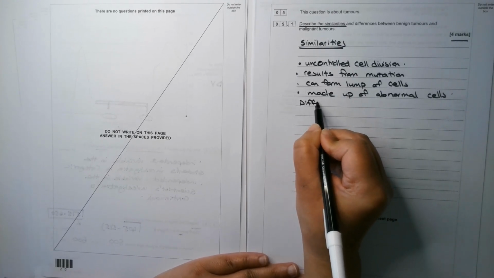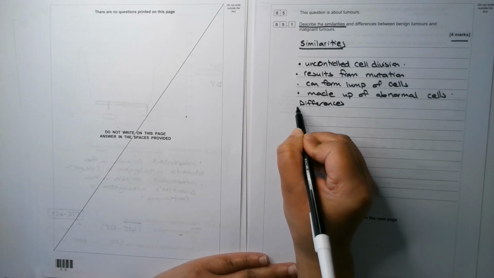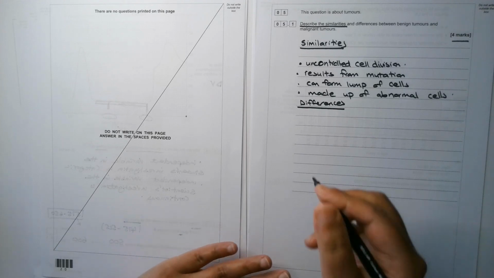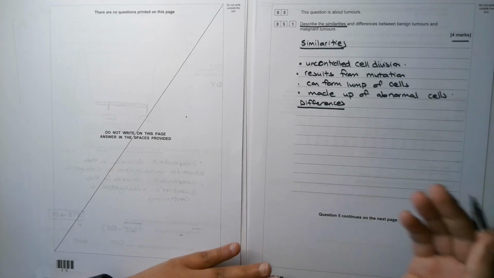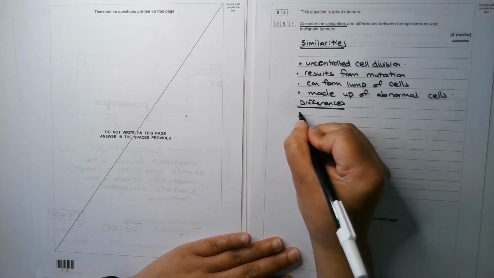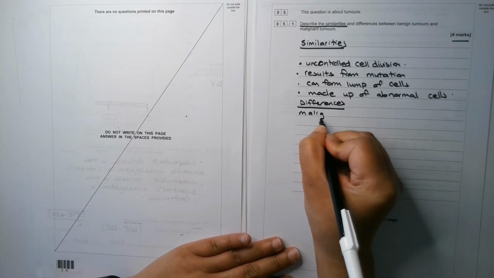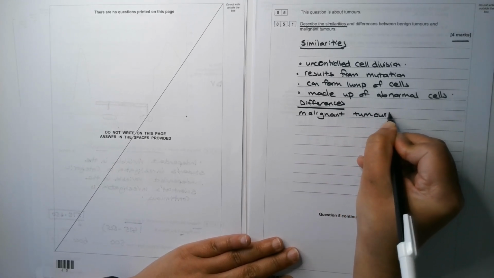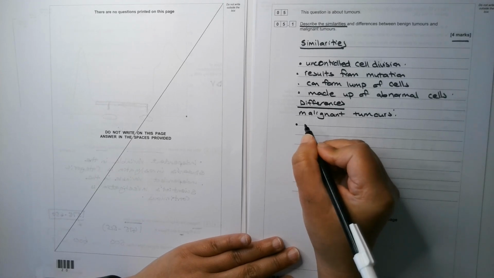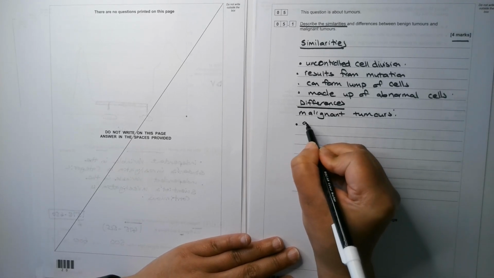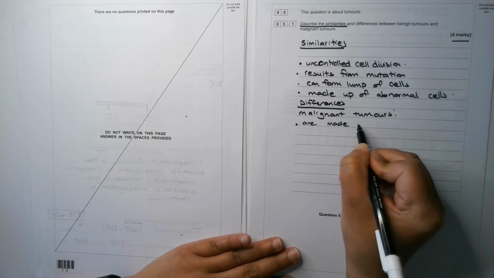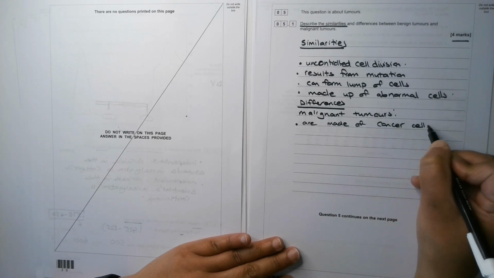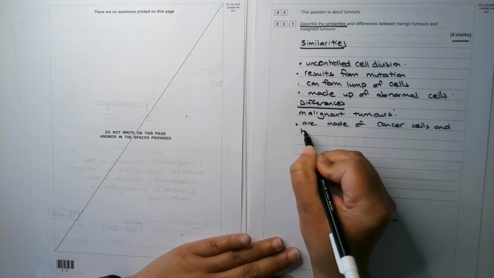Differences. So the differences I'm going to write are in reference to malignant tumours. Or you can do the converse, the opposite, and write about benign. So every bullet point that I'm writing is in regards to malignant tumours. So malignant tumours are made of cancer cells, and benign are not.